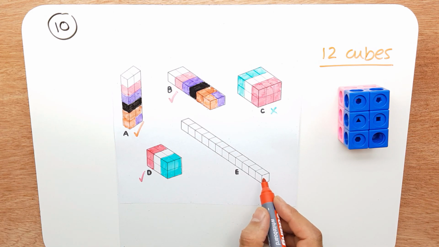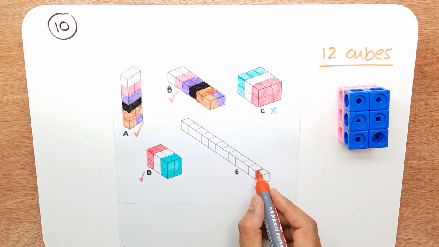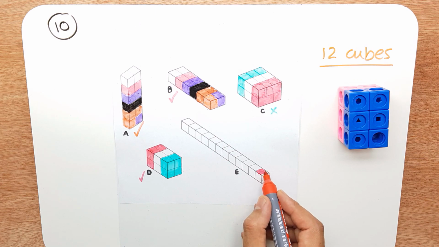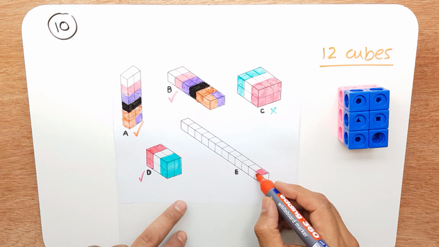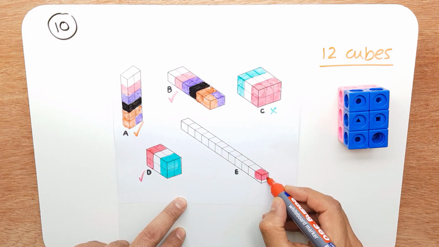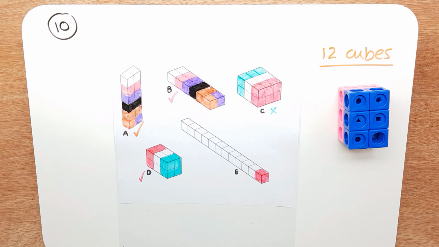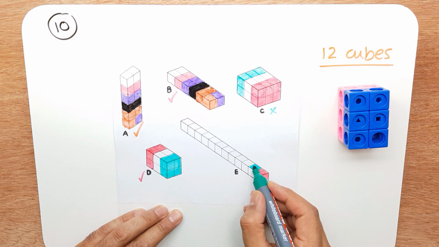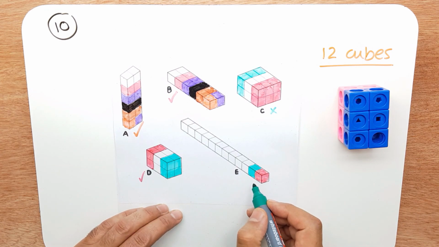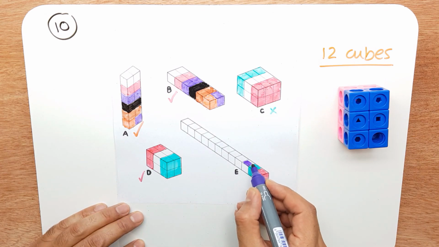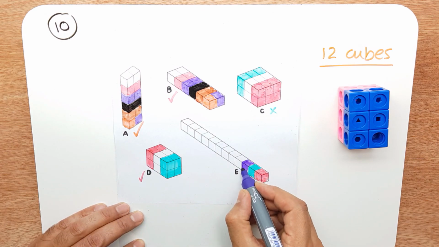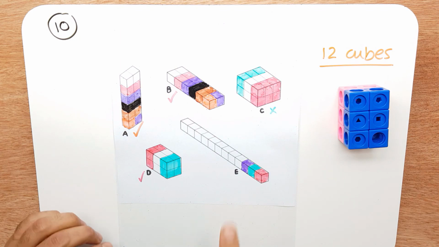And we can simply count each one of these cubes. So each one of these represents a cube. 1, 2, 3.